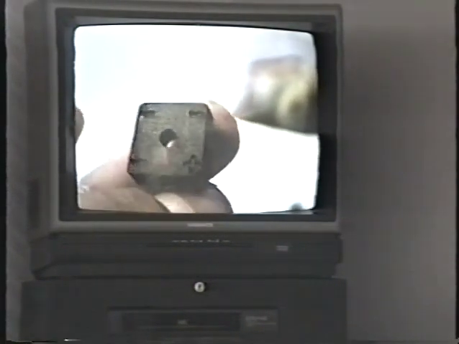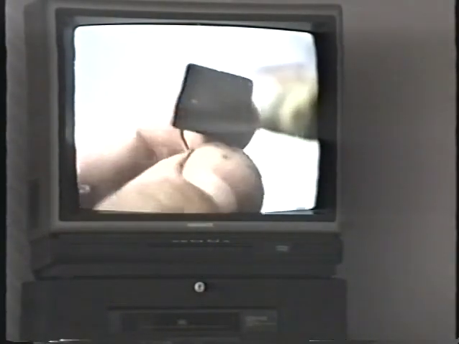Squigglies? The squiggly means that's where the AC comes in. It's actually called a sine wave. We'll talk more about that tomorrow.